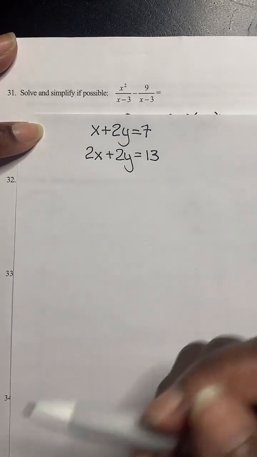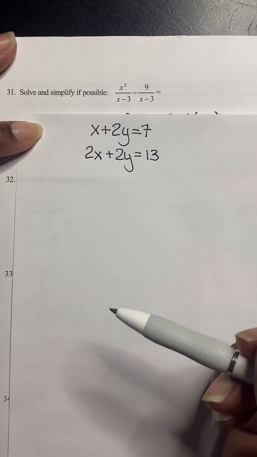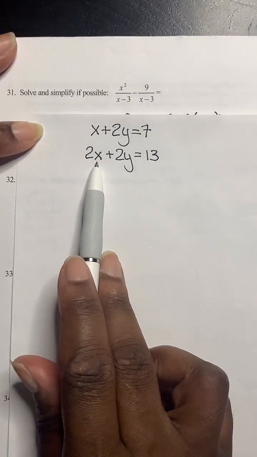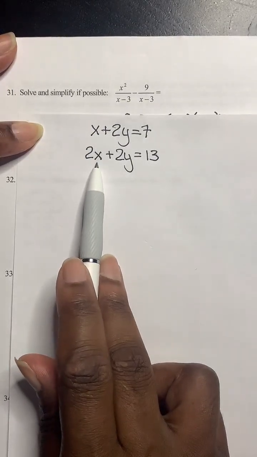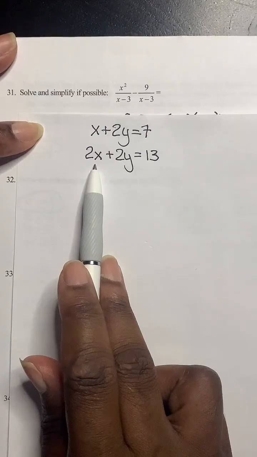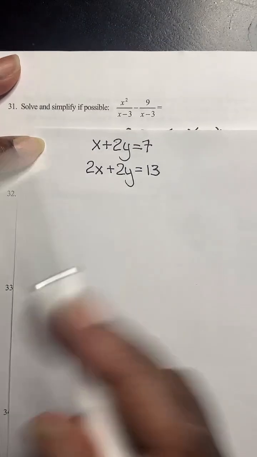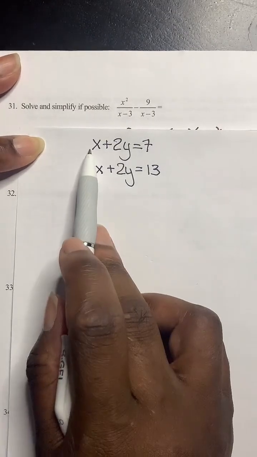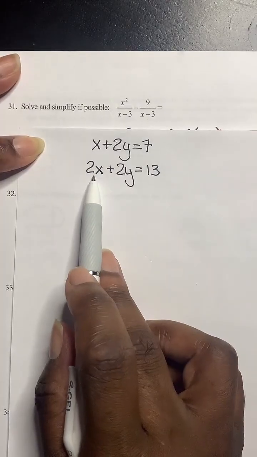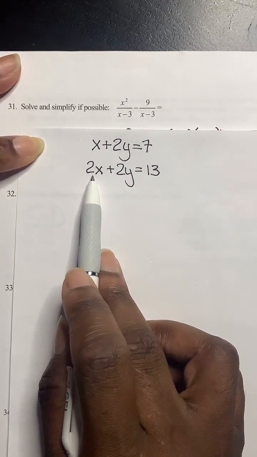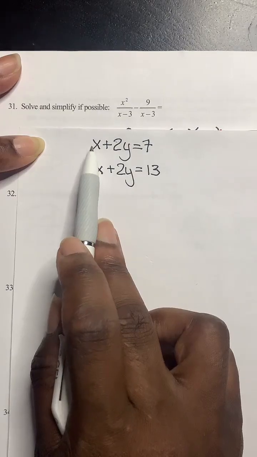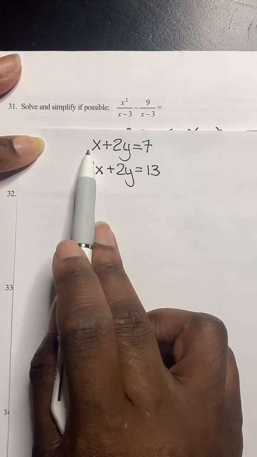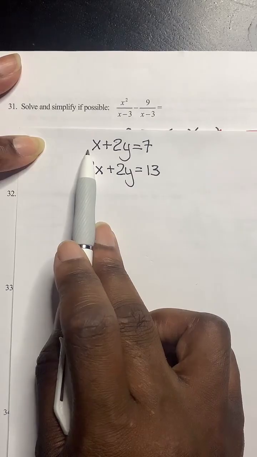So they want us to solve for y. So life would be easier if I eliminated my x's. Yeah, that's a life lesson. But anyway, back to the math. So we have 1x and we have 2x. It will be nice if I can change that 1 that's in front of this x into a negative 2.